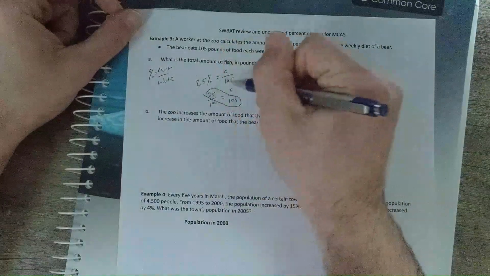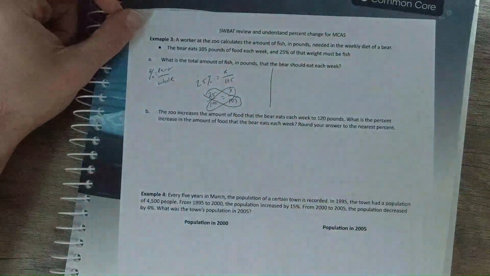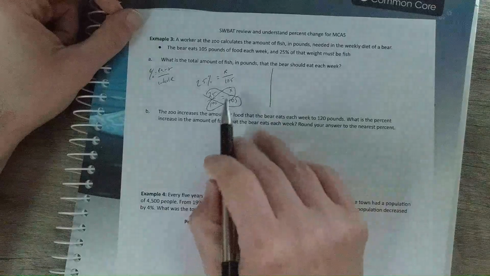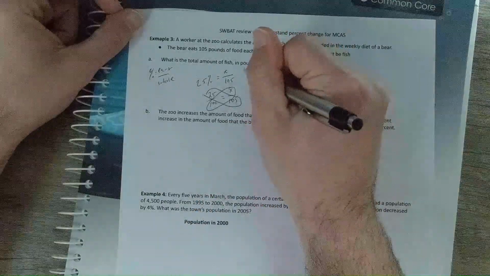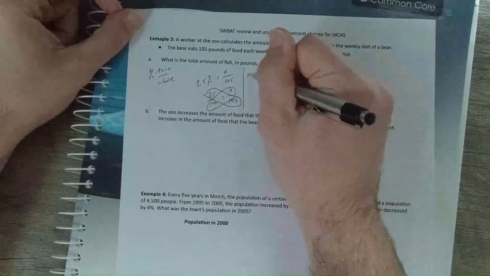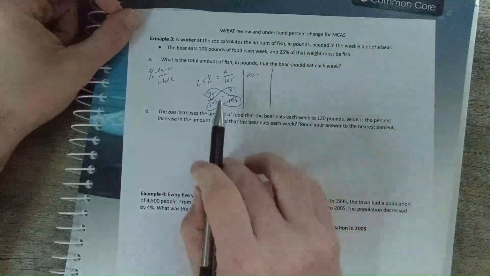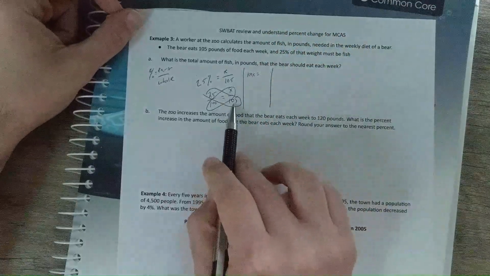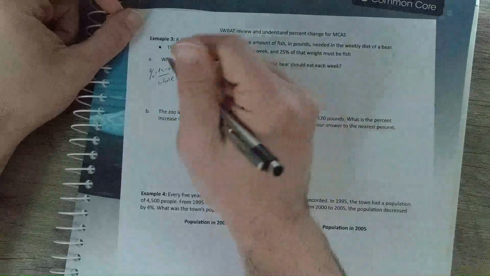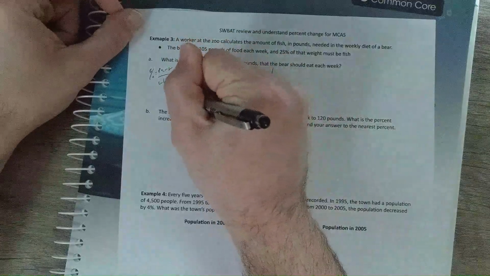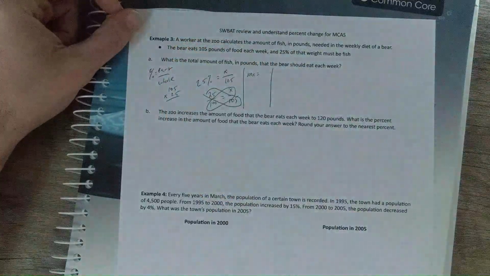And again, we have two fractions separated by an equal sign, so we need to cross multiply. This becomes 100 times x, just 100x, and that is equal to 25 times 105. Again, you're probably going to have to do this on the side. So I do 105 times 25, and we do our side math here.